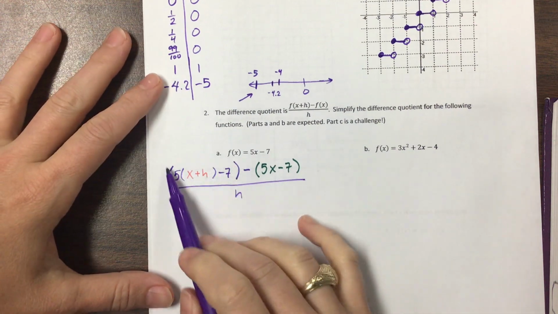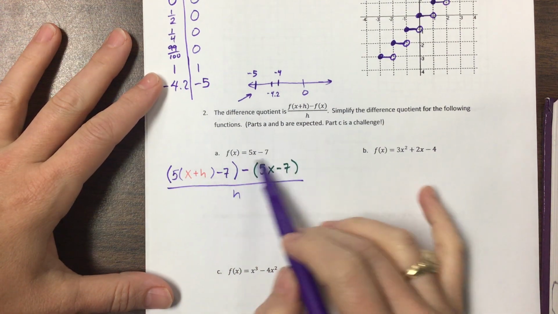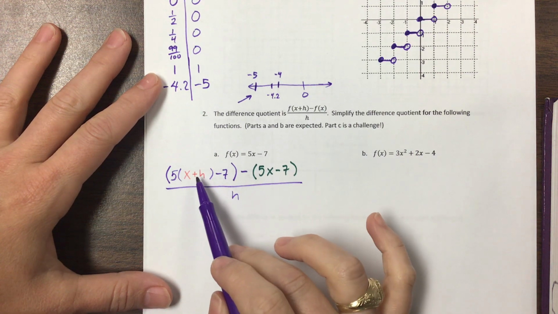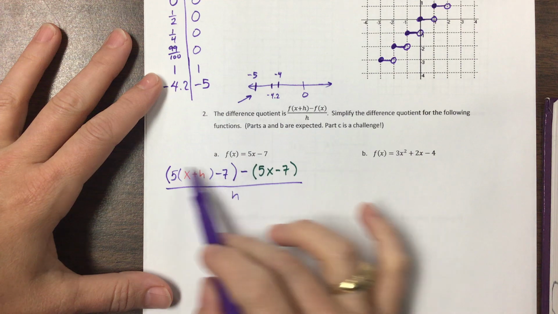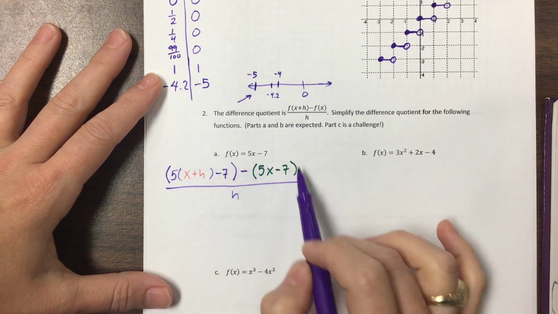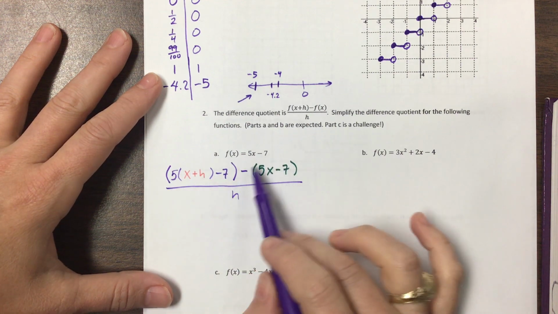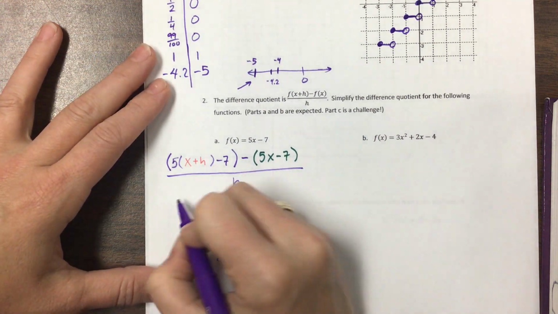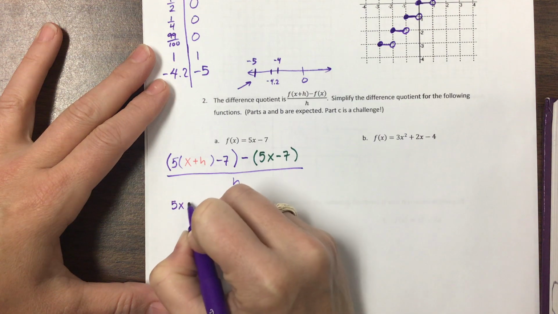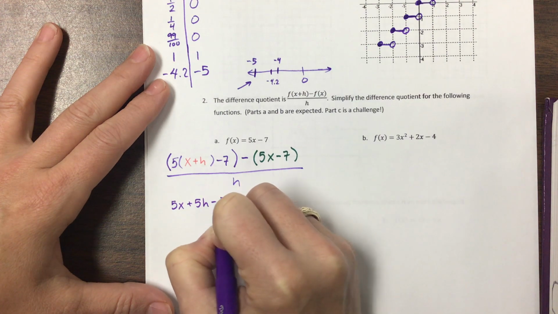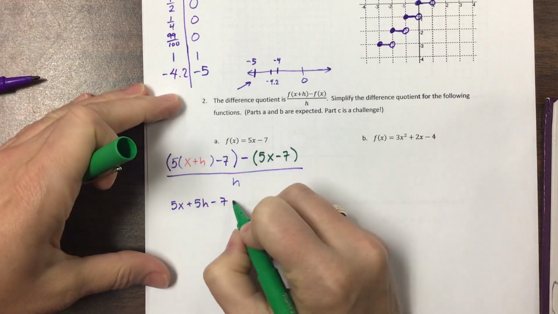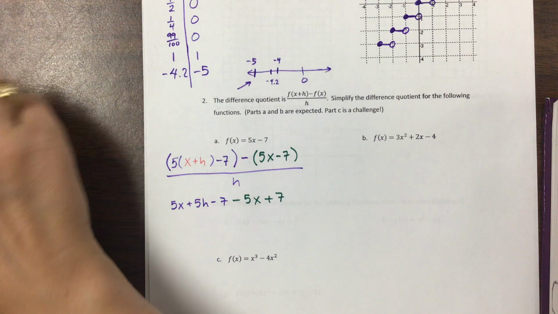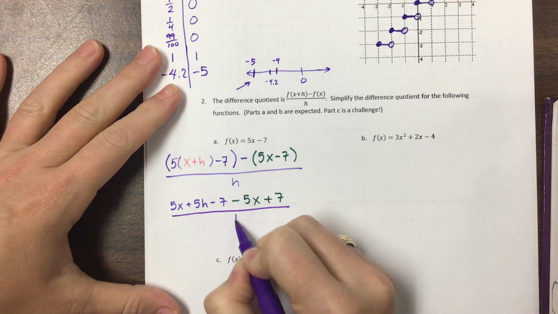Okay, so this first part here is f of x plus h. I rewrote the function f of x, but wherever I had x, I have now put in x plus h. And then this whole mess has to be subtracted by that. Don't forget to keep these parentheses because this is going to distribute through. When I start cleaning this up, I have 5x plus 5h minus 7 in purple, and then I have minus 5x plus 7 in green, and then everybody is getting divided by h.